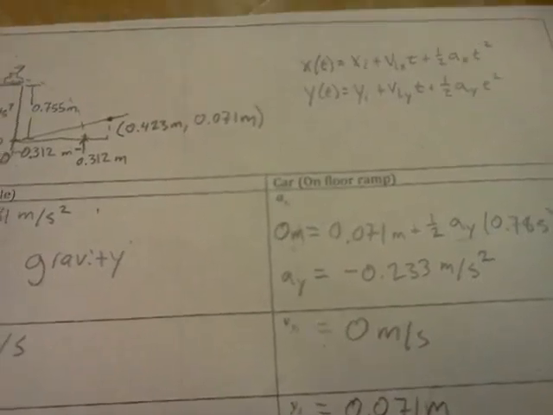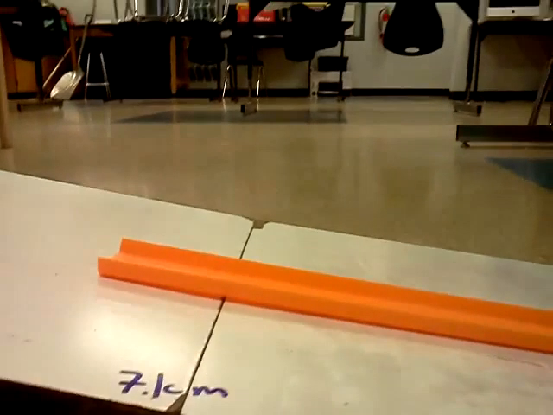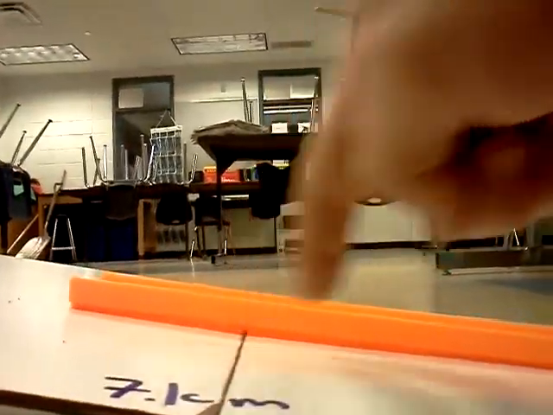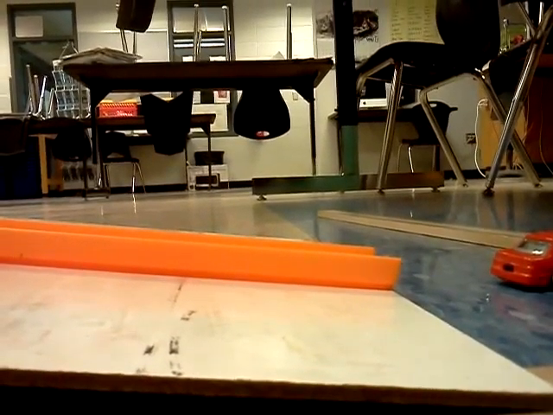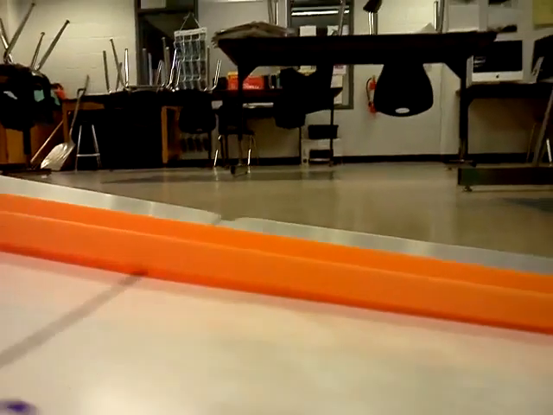Okay, and that makes sense because my ramp has a negative slope, so the car is decreasing in y values from the top to the bottom. That would mean that it's accelerating downward, and since my ramp is going down, that makes sense.